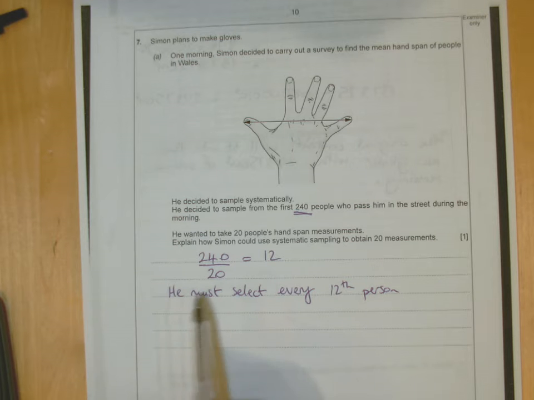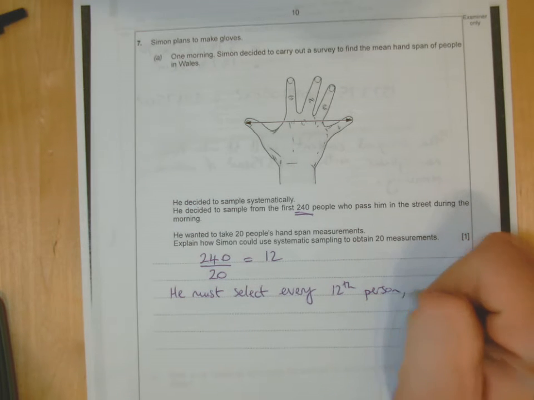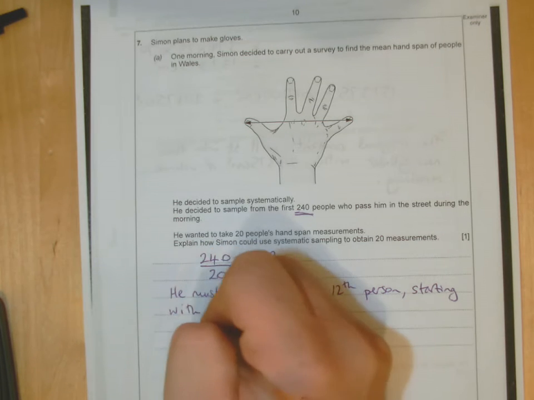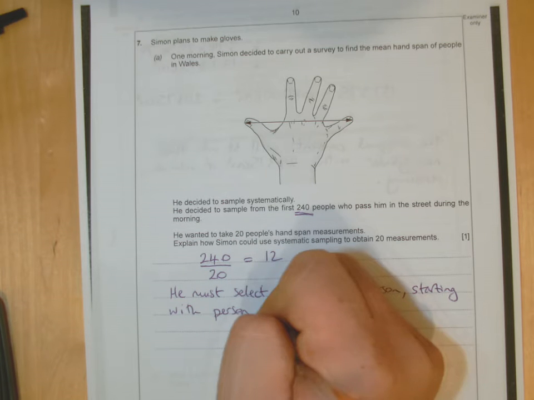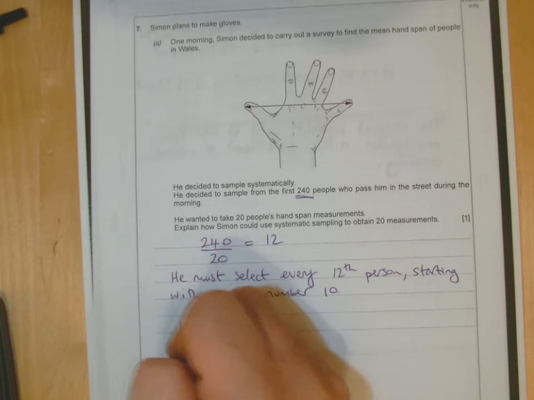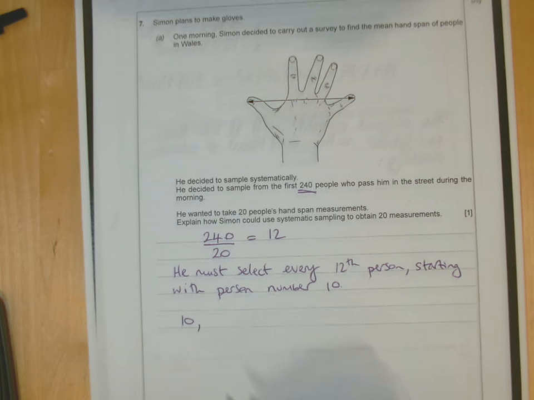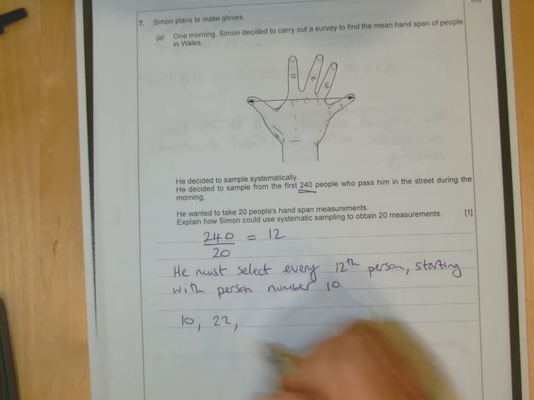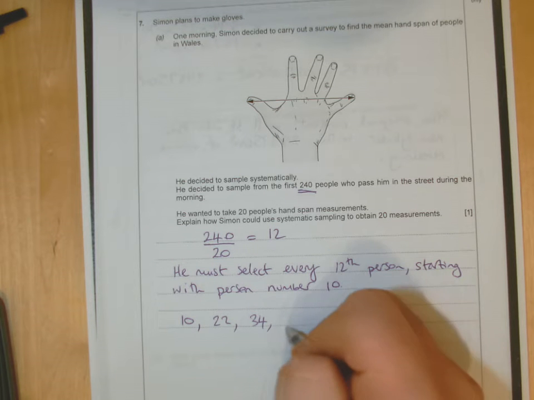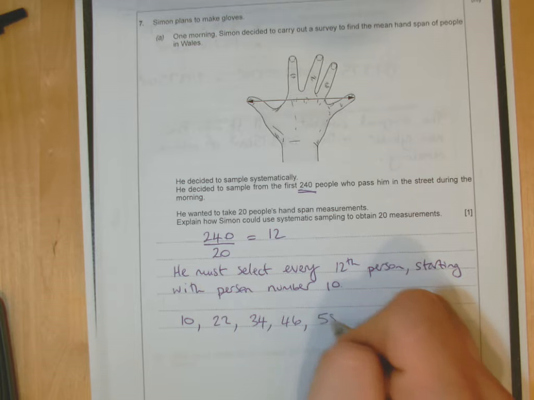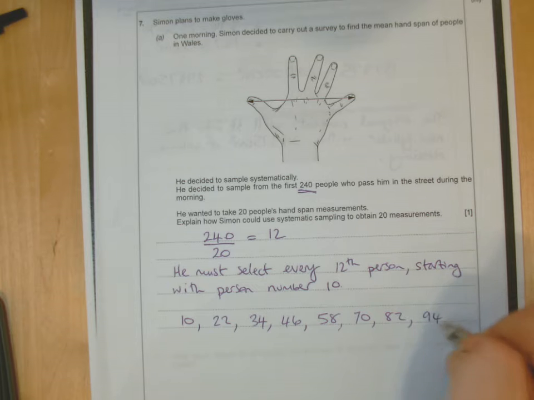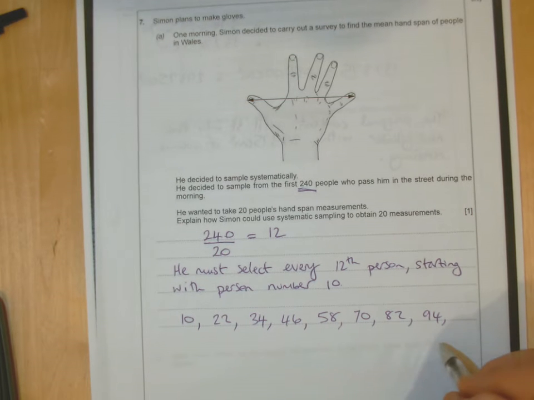So let's go for starting with person number 10. So then we select the 10th person, and then every 12th person from there. So 22 will be the next person, and then add 12, the 34th person that walks past him, add another 12, then the 46th person, 58th person, 70th, 82nd, 94th, and we keep going, and we'll get 20. That's how it'll work.